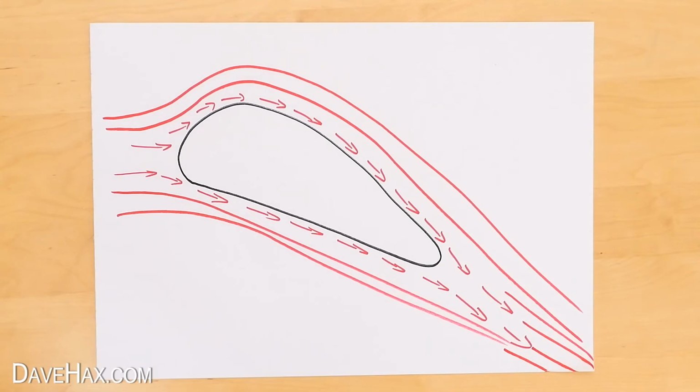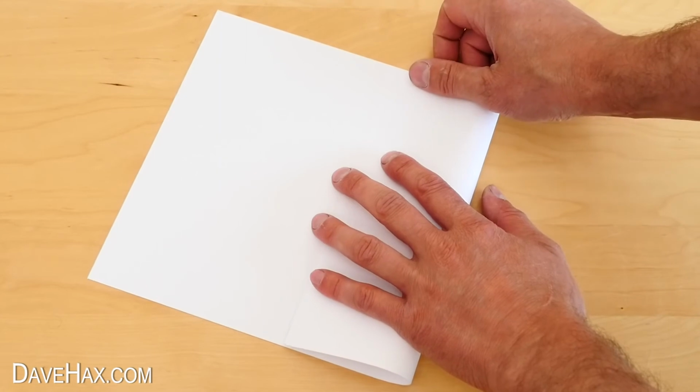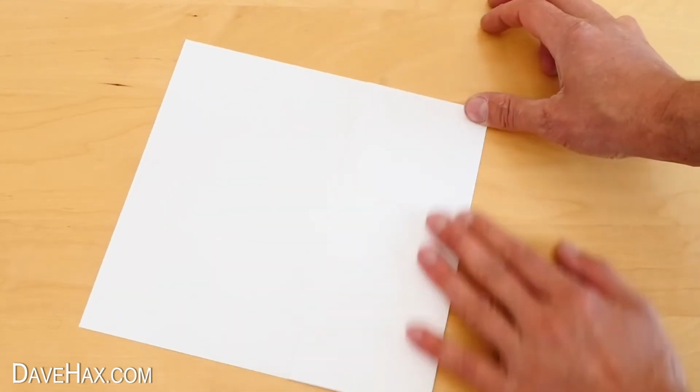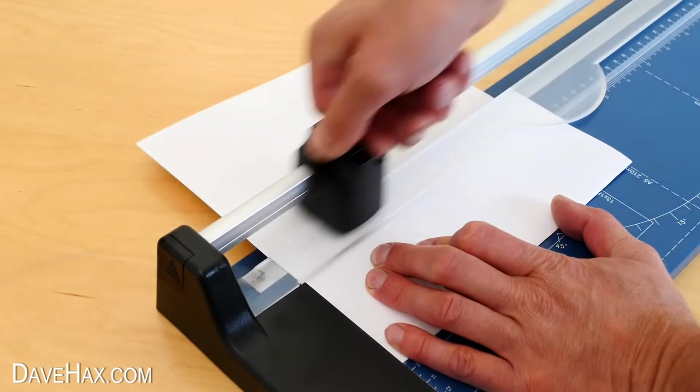I thought it would be fun to try making our own wing out of paper and seeing if we could get it to fly. So I took a sheet of stiff A4 paper, folded it over, and cut it so that one half of the fold was slightly longer than the other.